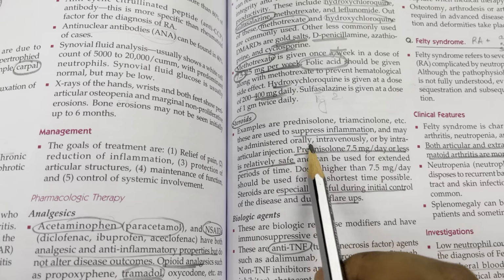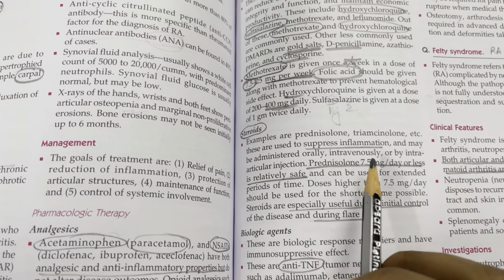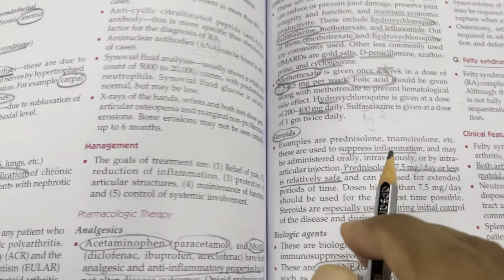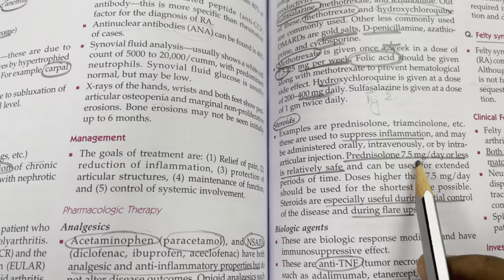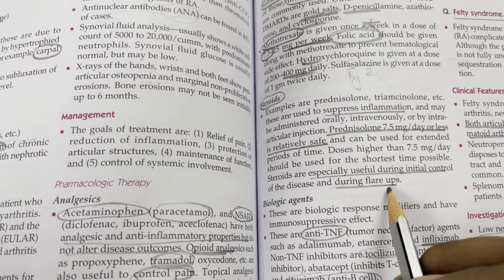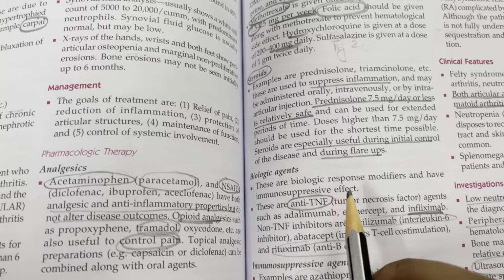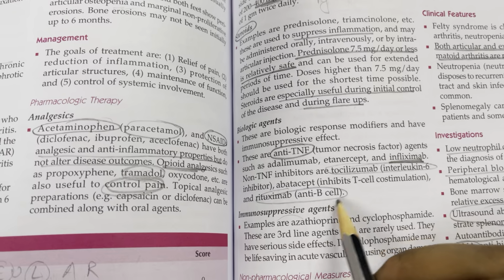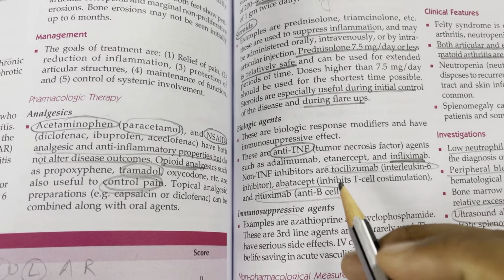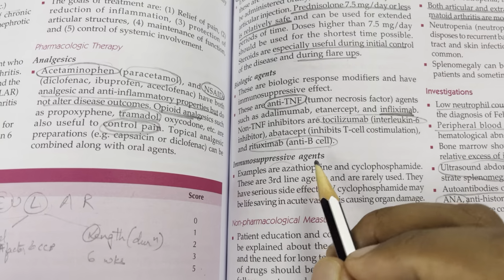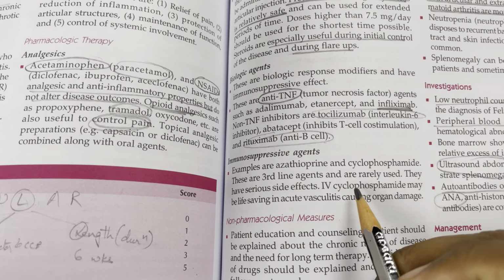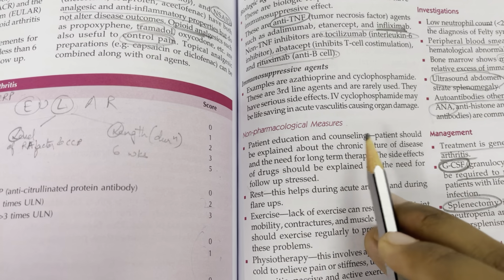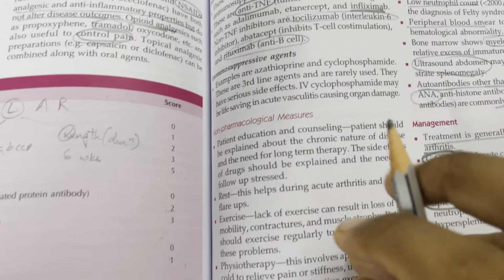So steroids, again same as methotrexate, 7.5. This also you'll give 7.5. So EULAR score 6, methotrexate and prednisolone 7.5 mg. So methotrexate per week, prednisolone per day. Steroids are especially useful during flare-ups and during initial control. Then you have biological agents like anti-TNF agents. You have infliximab, rituximab, anti-B-cell, tocilizumab, an interleukin 6 inhibitor. And immunosuppressive agents, you have azathioprine and cyclophosphamide. They are rarely used. So non-pharmacological measures, again patient education and counseling, rest, exercise, physiotherapy, all this.